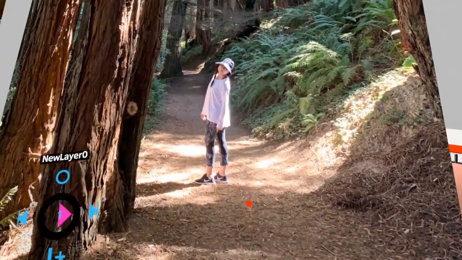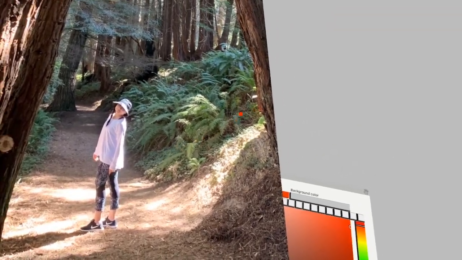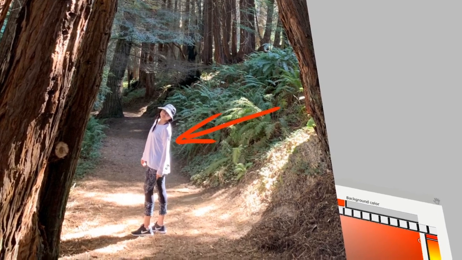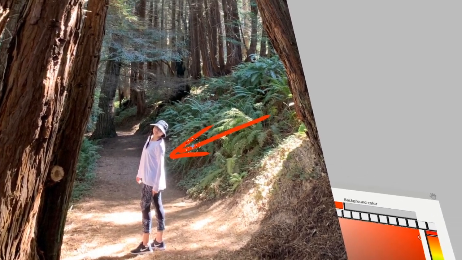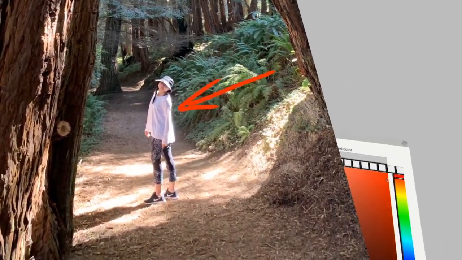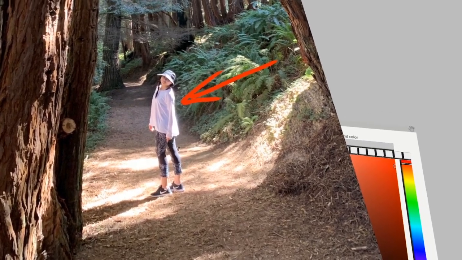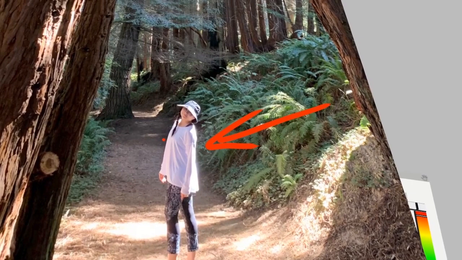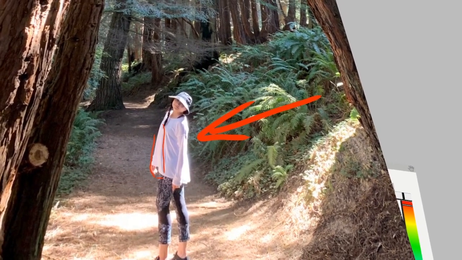But here, the sunlight comes, this is the key light, and it really brings back the local color of the white shirt. And it's overexposing the black leggings here. But look at how warm and how bright this is.